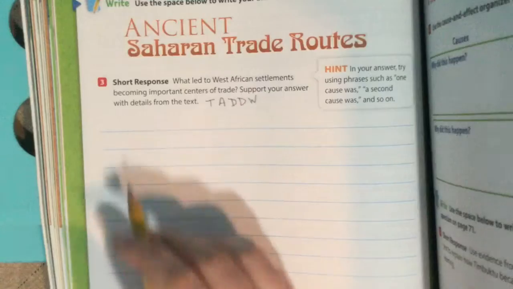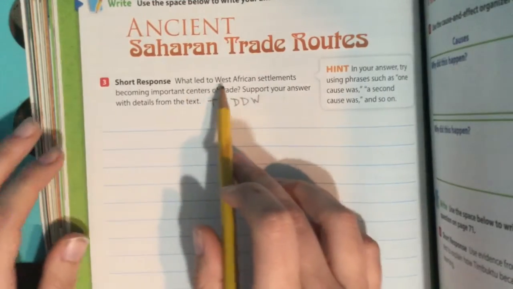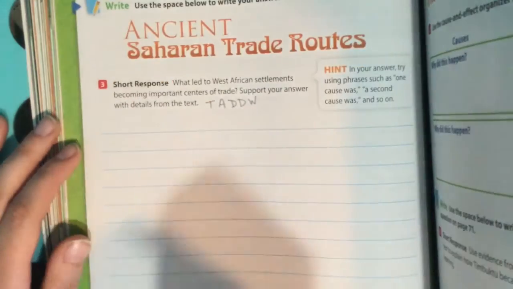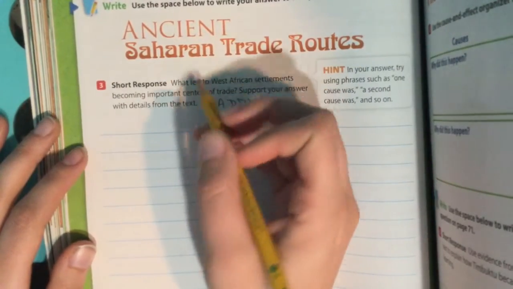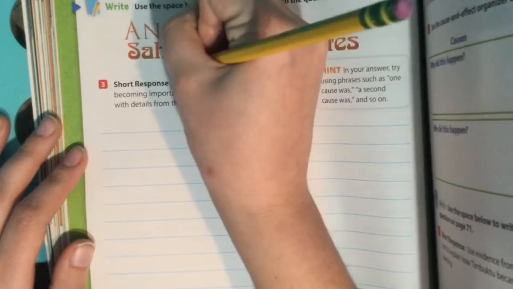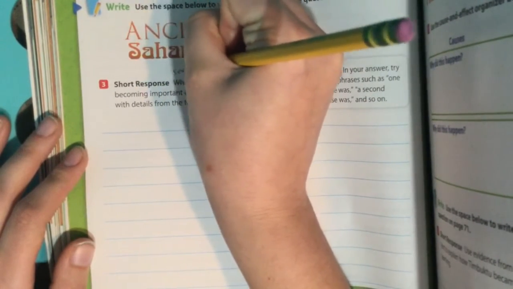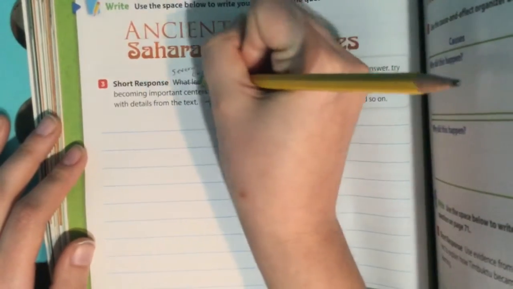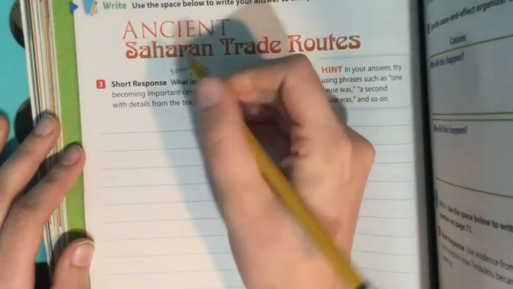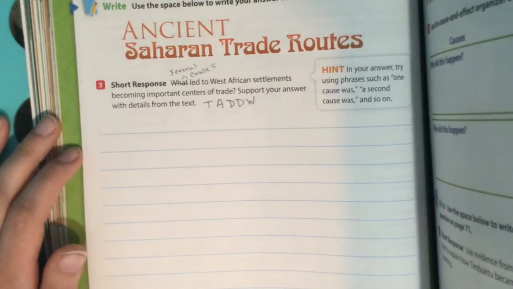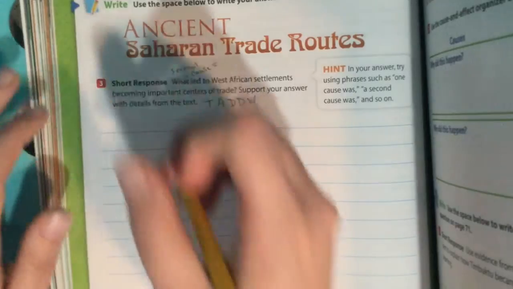Okay, so we're going to turn the question around. It says, what led to West African settlements becoming important trade centers? So we're simply going to say, okay, and I'm going to add in some words. Sometimes you can add in words. So I'm going to say several causes. Okay, so I'm getting rid of the what, and I'm going to say several causes led to West African settlements becoming important centers of trade.